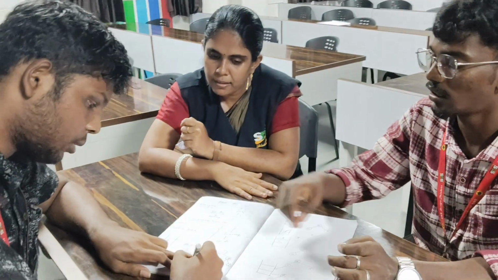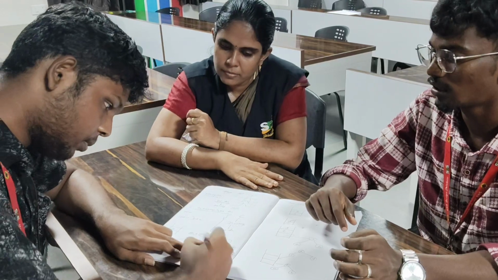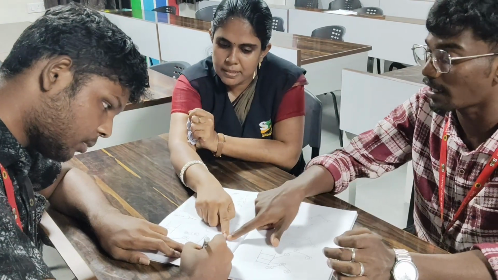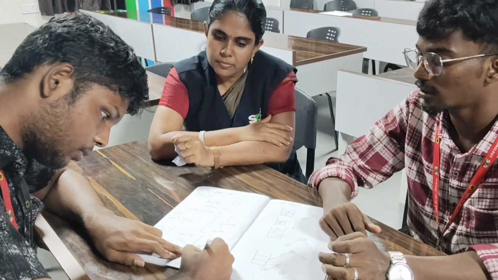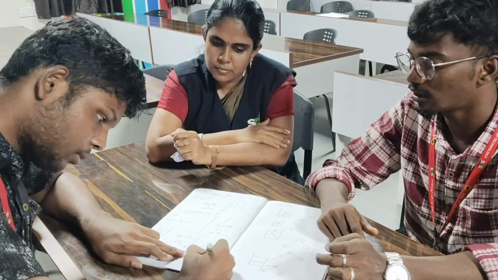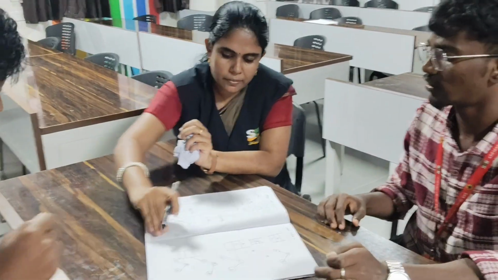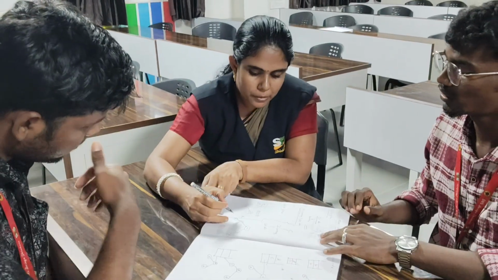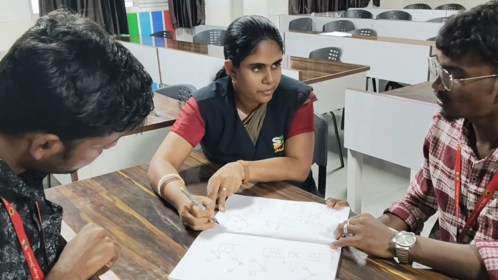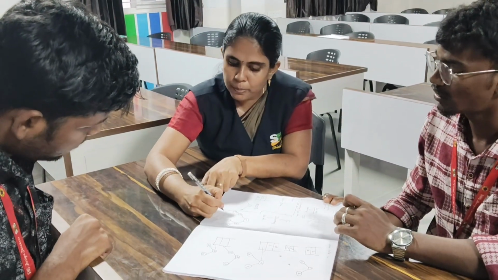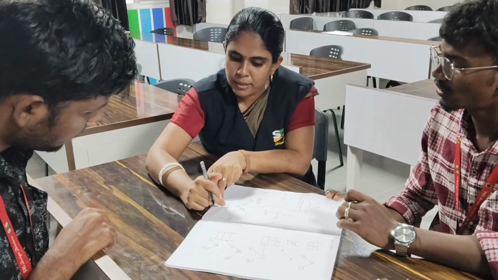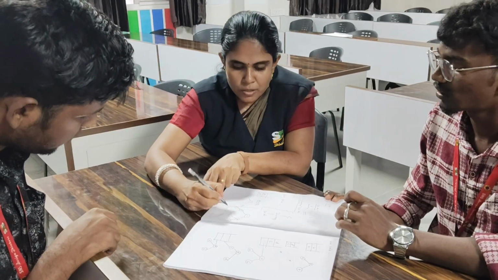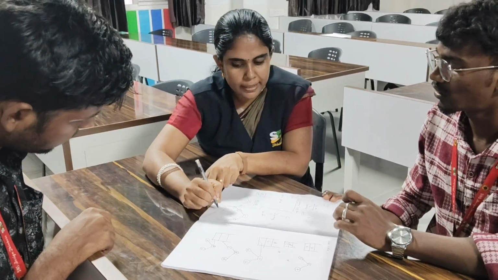Root node. So A, minus. For a given expression tree, when you perform in-order traversal, you will get the infix expression. For each subtree, if you put parentheses, that will constitute the in-order expression. So when you write in-order traversal, you will get infix.